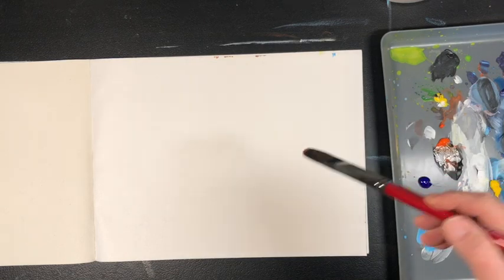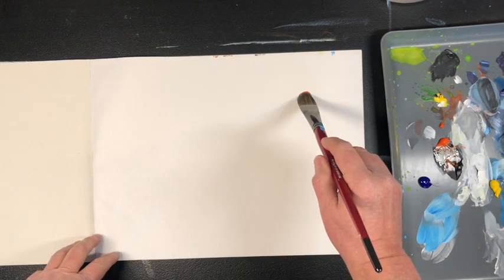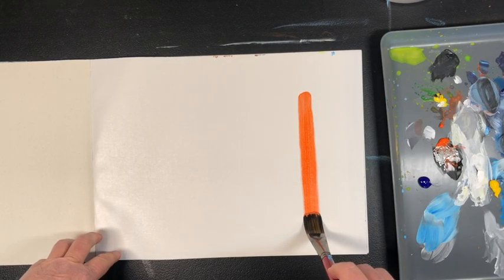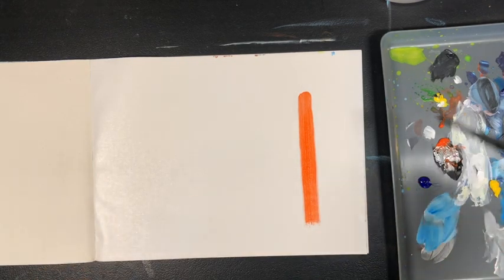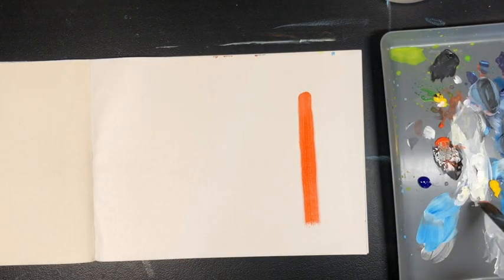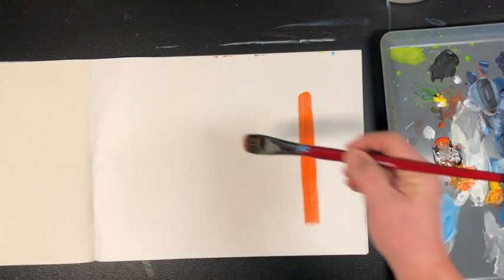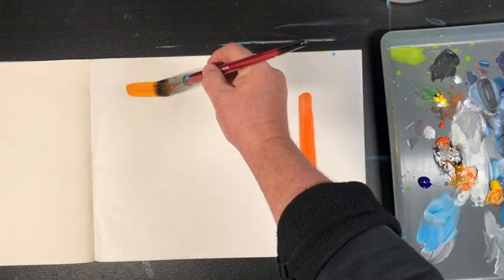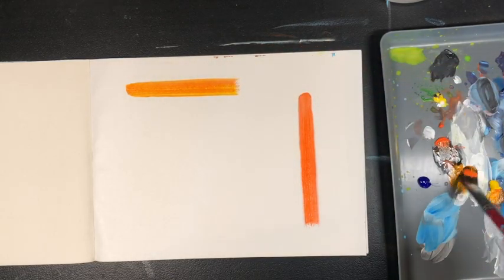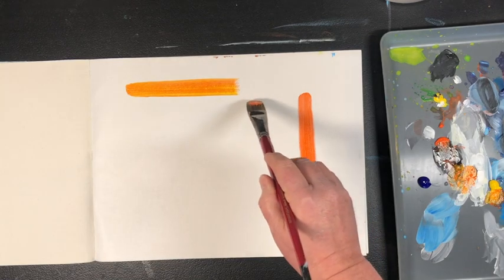So I'm just going to take my number 12 brush and start making marks. And I said in the assignment, this is on your canvas pad. Okay, so there's a mark. I'm going to mix a little bit of yellow with this orange to change it a bit. Make another mark. A little bit, another orange mark here.